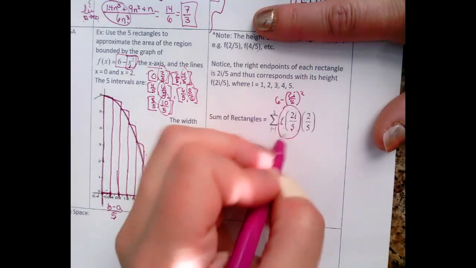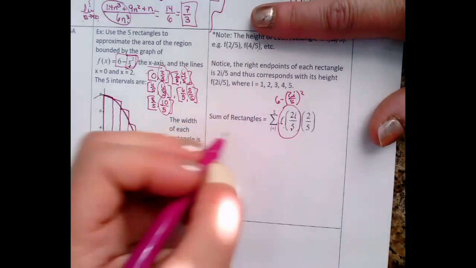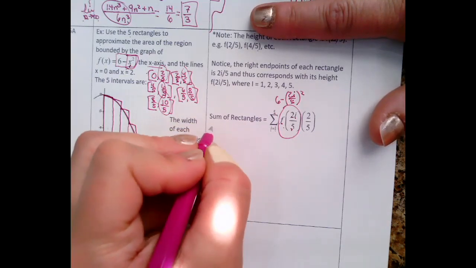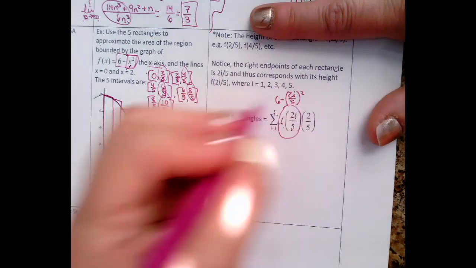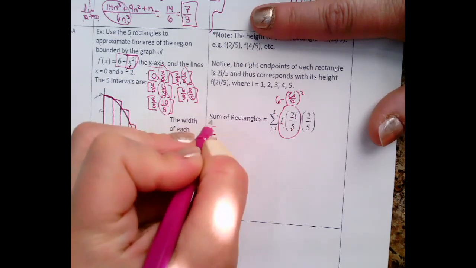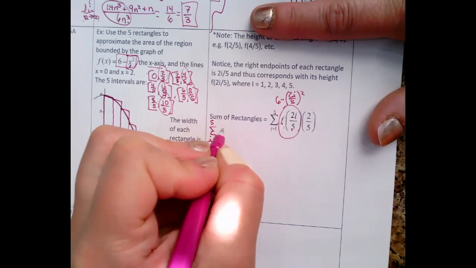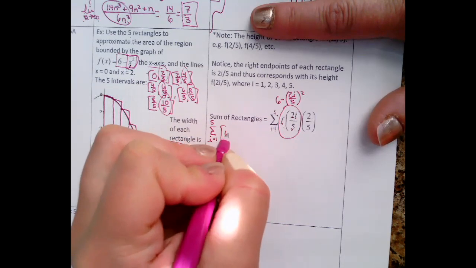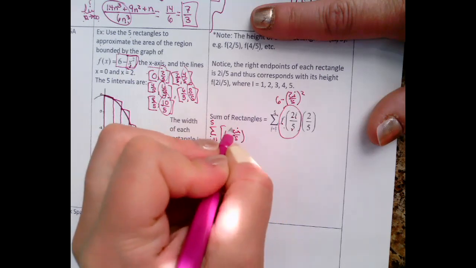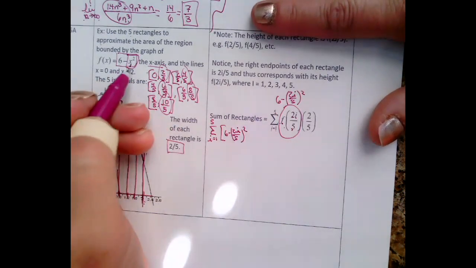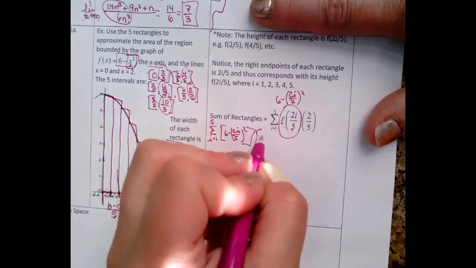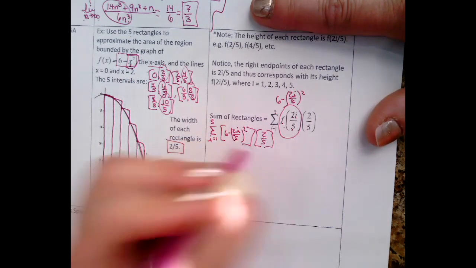That is function notation. So I'll rewrite this using function notation: the sum from i equals 1 to 5 of 6 minus (2i over 5) squared, because it's x squared, times 2 over 5.